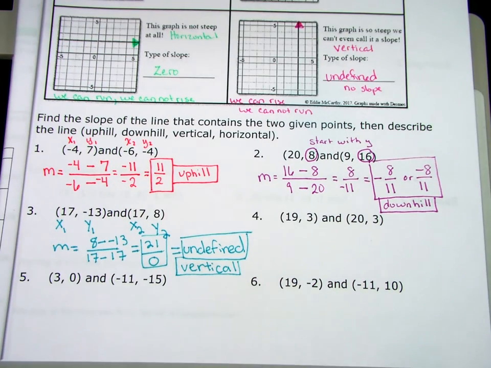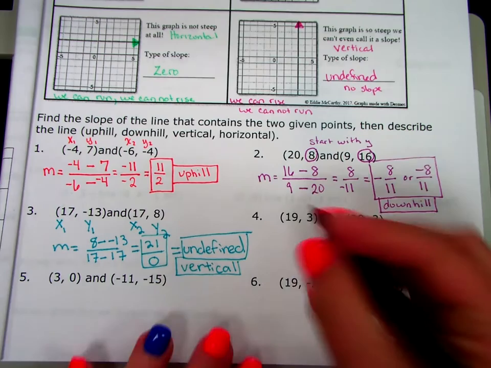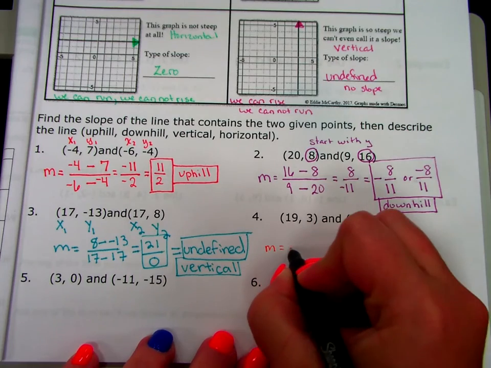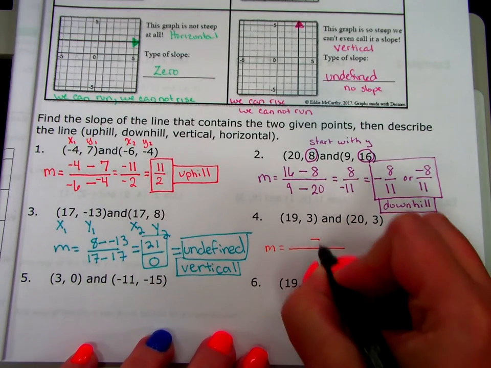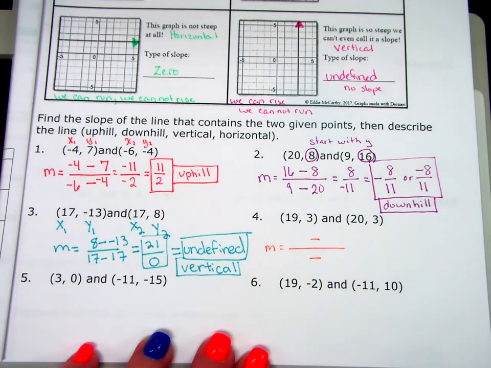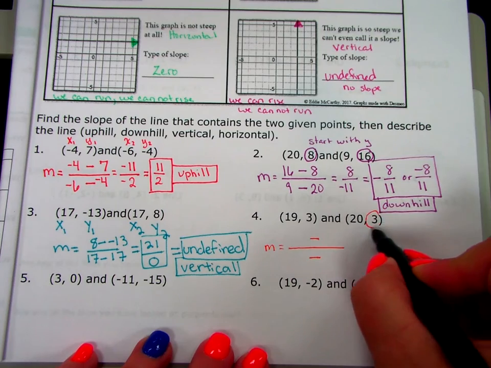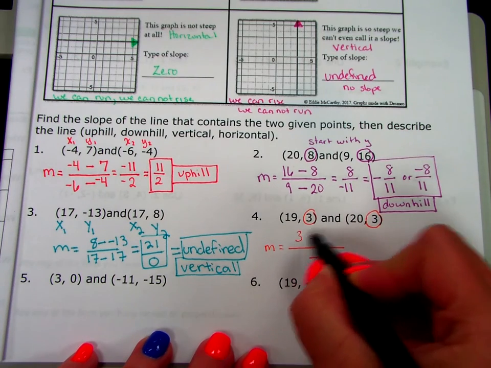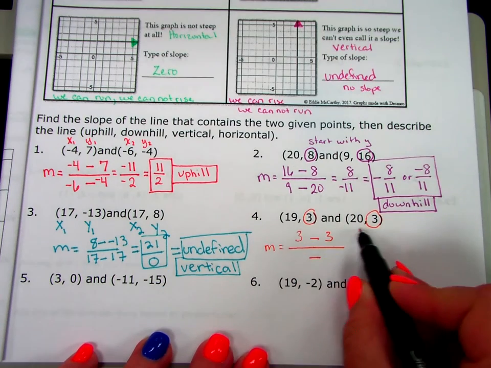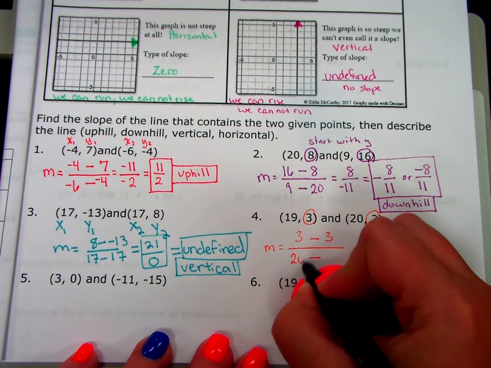Okay? Let's look at the next one. The slope on the next one. What am I going to subtract on the top? What two numbers? Y2 and Y1, which are? 3 and 3. What am I going to put on the bottom? 20 and 19.